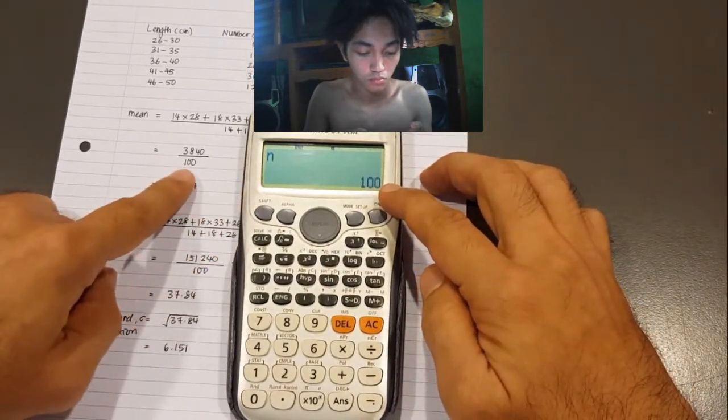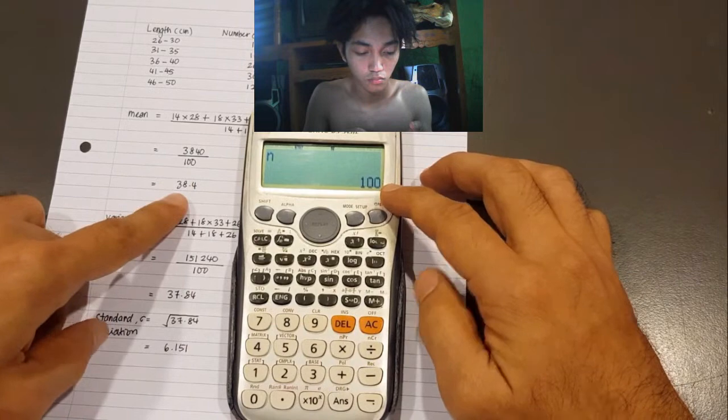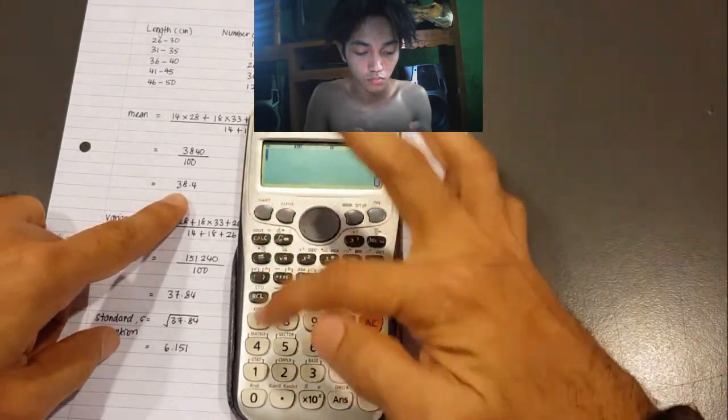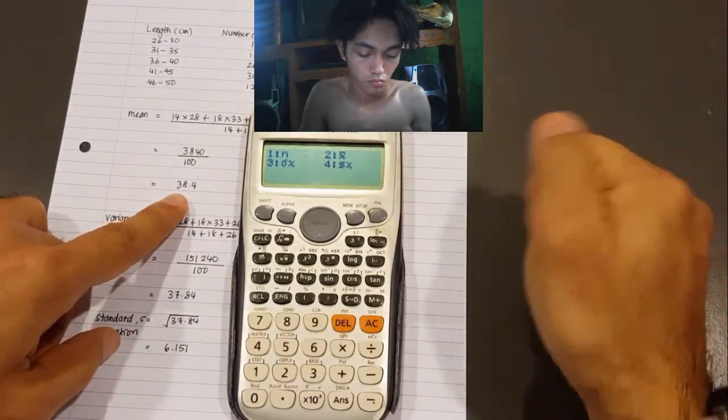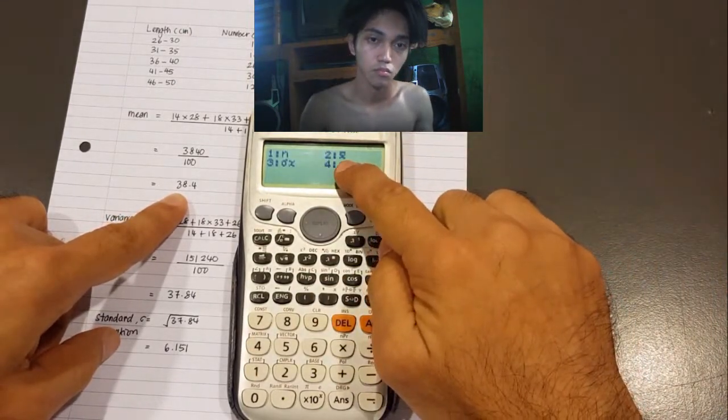So that's 100. Okay, right now for the mean answer, again I press shift 1, we look at number 4. So number 4, and you see the symbol for the mean, that's number 2, x bar.